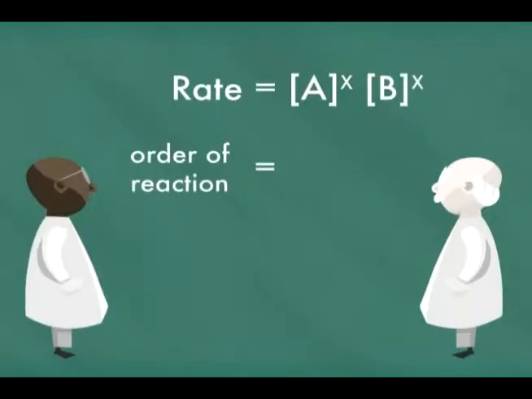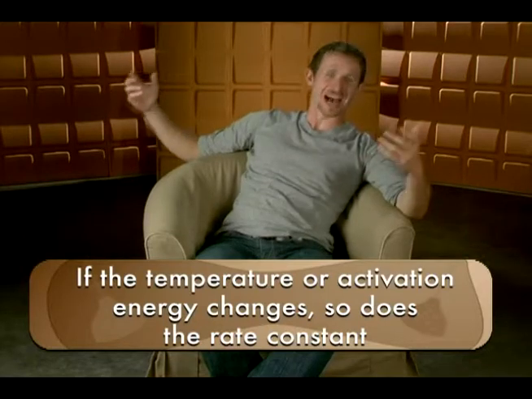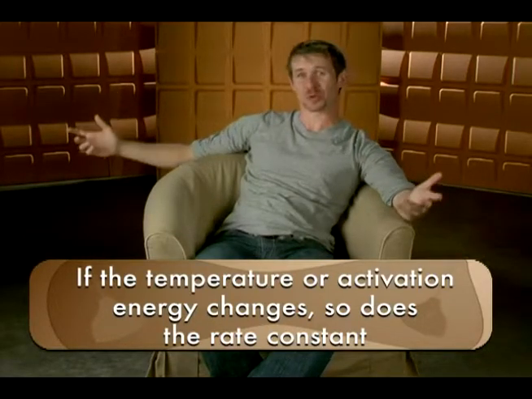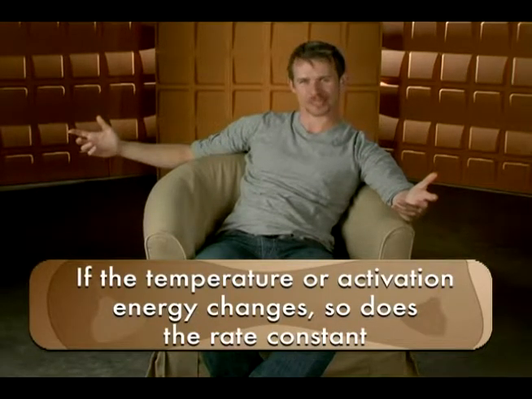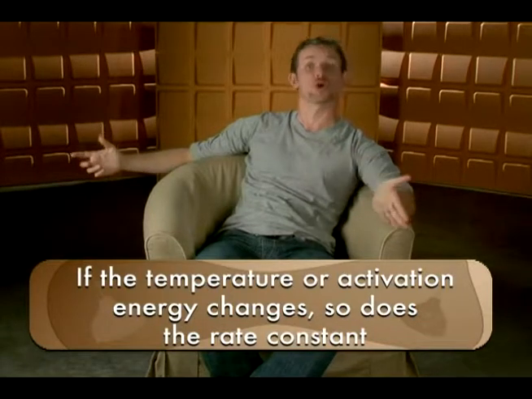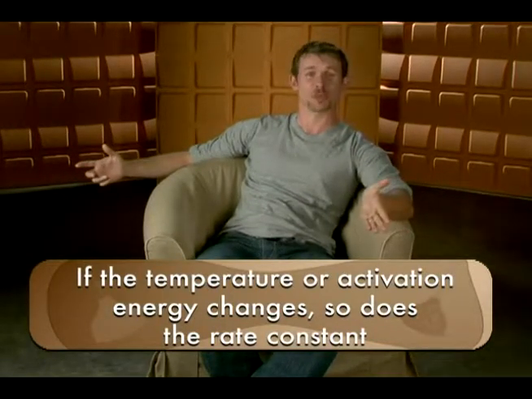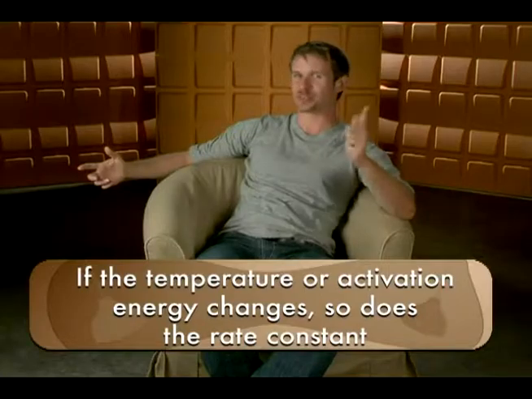Each reactant in a chemical equation has its own order of reaction, but scientists add them together to make one number for the whole equation. Now, how do scientists figure out reaction orders? The old-fashioned way. Every reaction has a different order of reaction. There's no way to determine orders of reaction except to do the experiment.